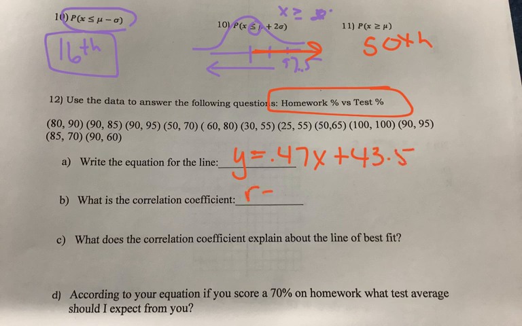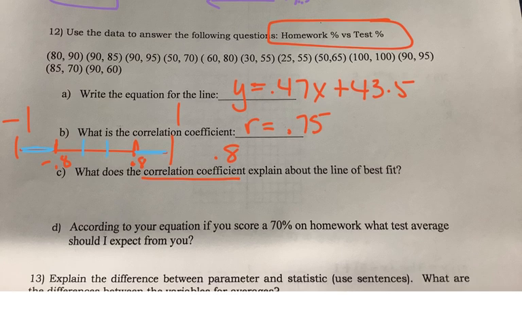Correlation coefficient, that's the r. See me if you don't have that showing up. You need to have that showing up before the test. So what does this correlation coefficient tell us? This is moderately strong. 0.8 is the cutoff line. Remember, it goes from -1 to 1. From 0.8 on up is really strong. -0.8 and down, these are strong. And from 0.5 to 0.8, these are moderately strong. So there's a pretty good relationship between your homework percent and your test percent.